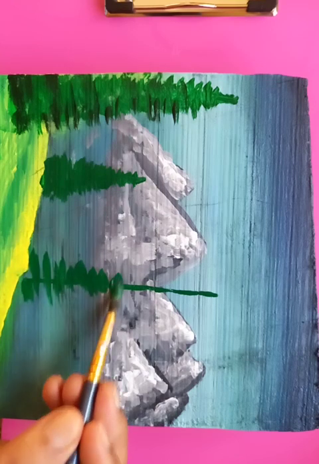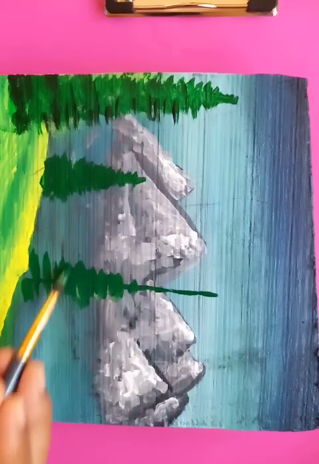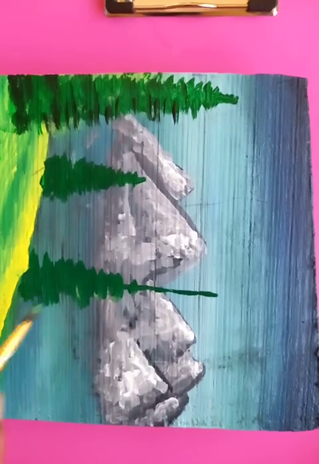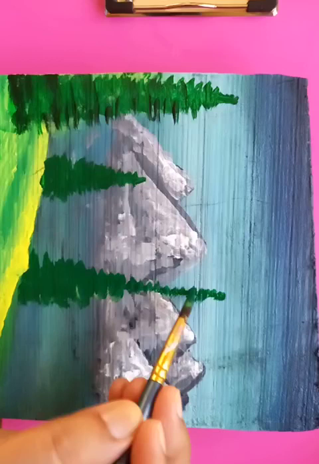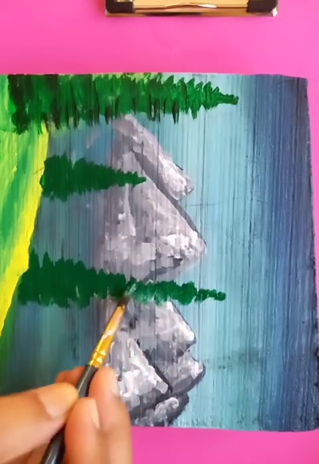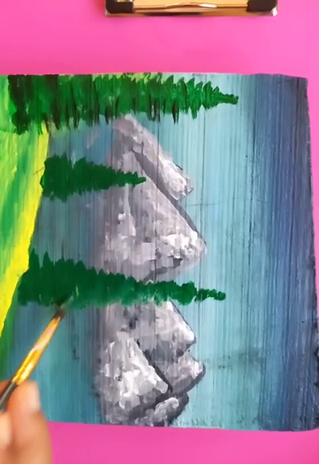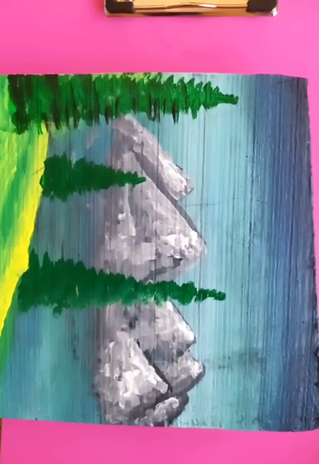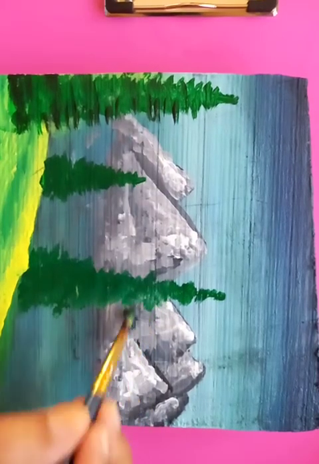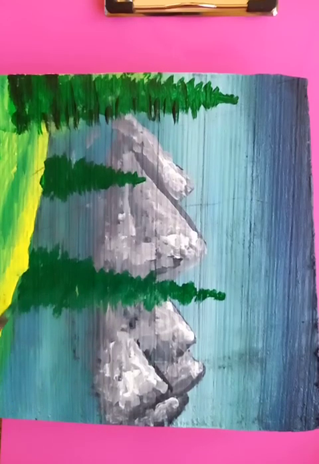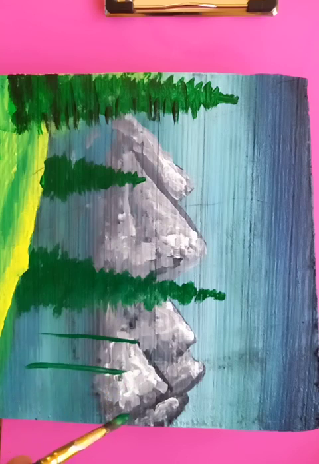So after completion of the drawing, you are going to see the whole flavor, which is really going to look nice. Other trees, you can see another one here, another one here, and another one here.